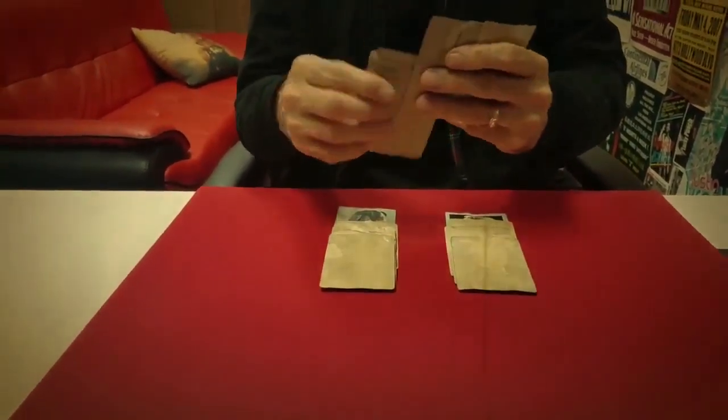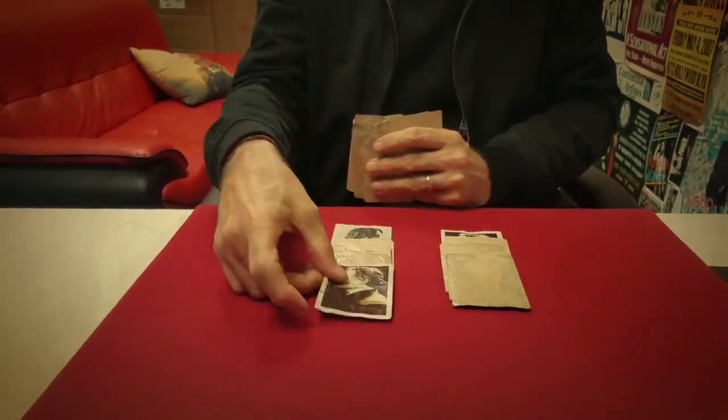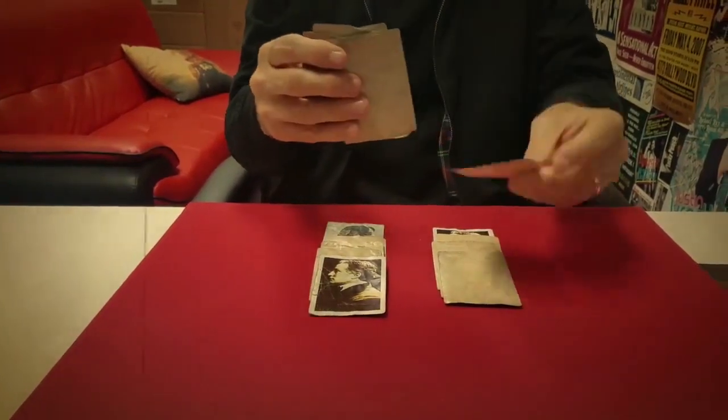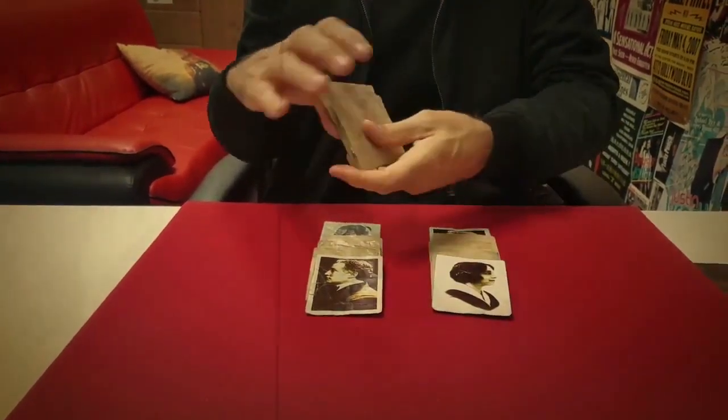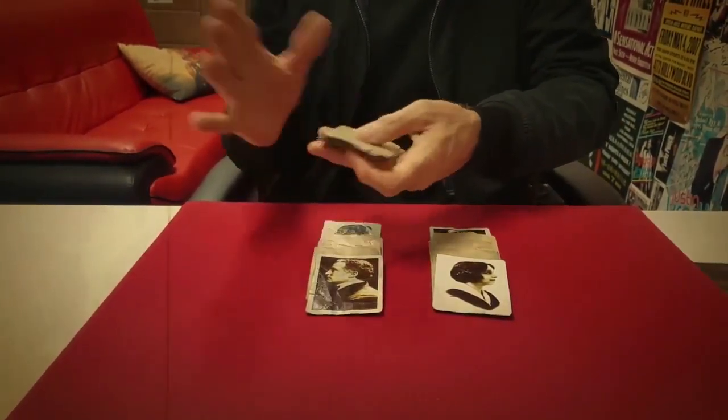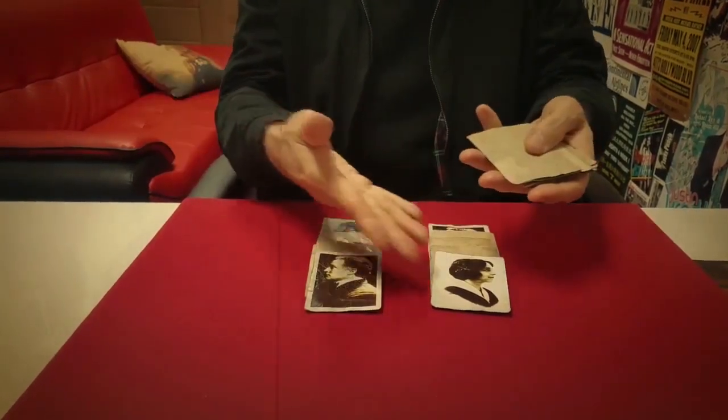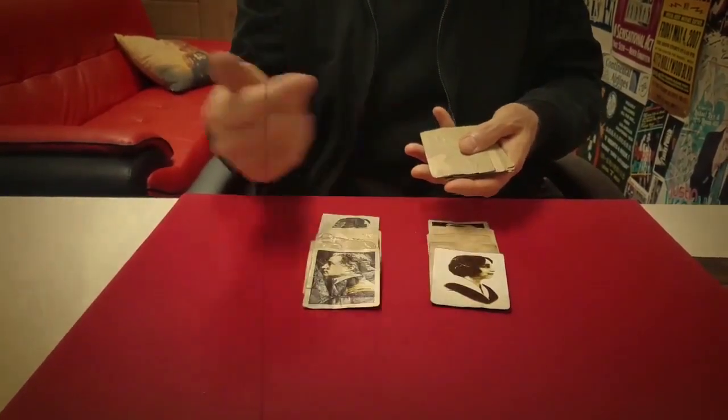Now we're going to take a portrait of Harry and place him over here, and one of Bessie and place her over here. I'm going to mix up the portraits like this, and now once again you're going to call it Harry or Bess, and I will place them in the piles. Now this being the Harry pile, and this being the Bess pile.